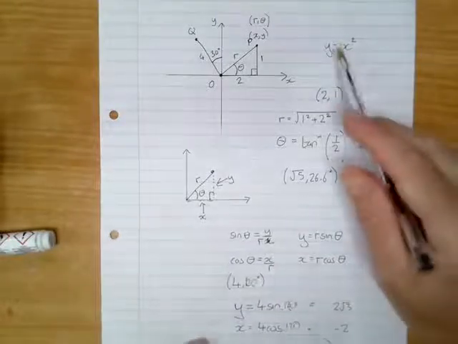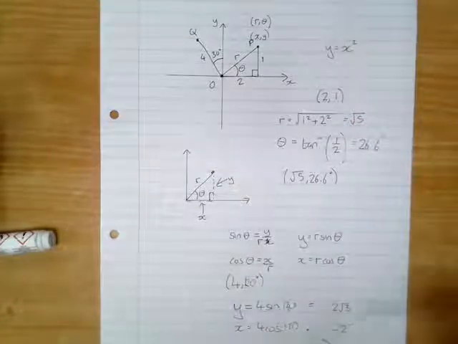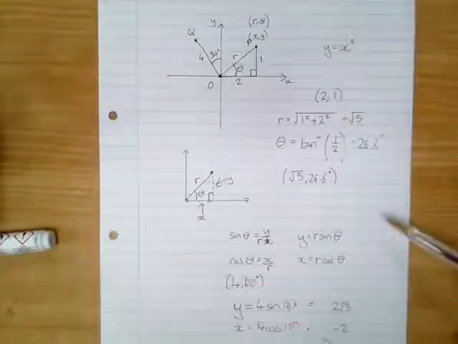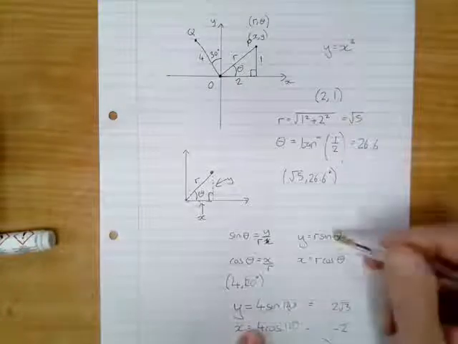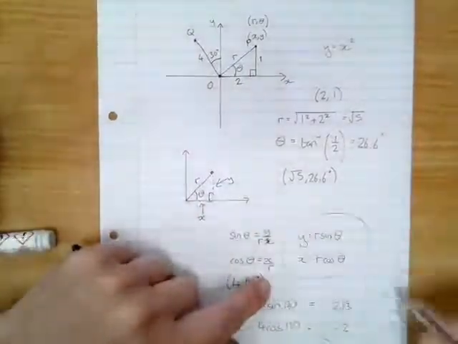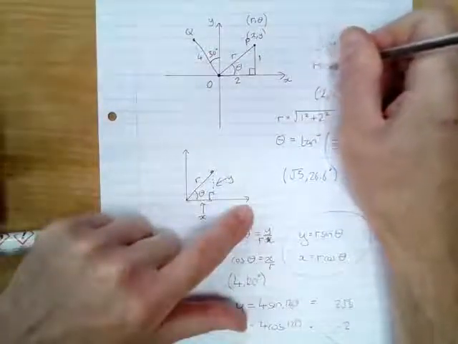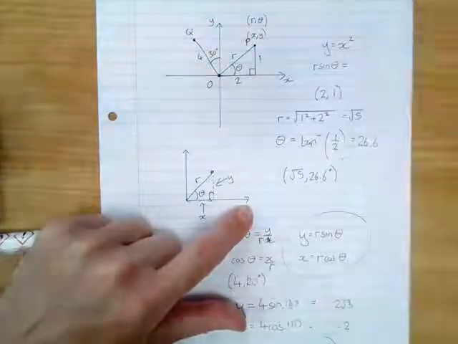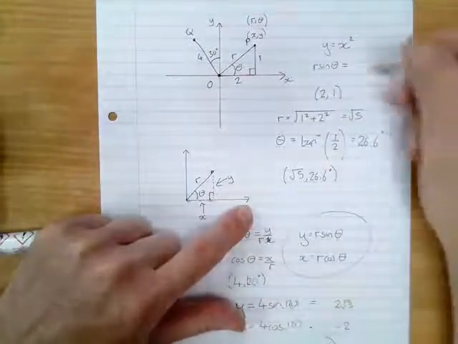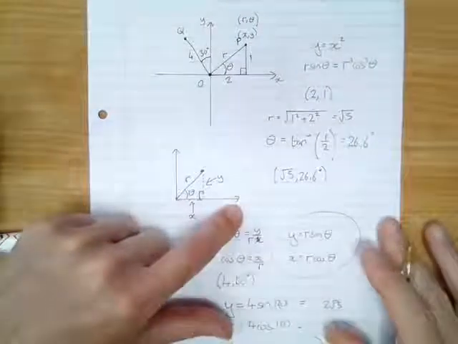So, on that, for example, it's possible to change that from a Cartesian into a polar version, simply by subbing in for y and x. So if I take these things here, I can sub them in. So I'll have r sine theta equals r squared cos squared theta, like that.